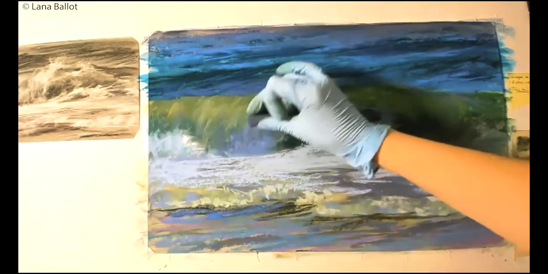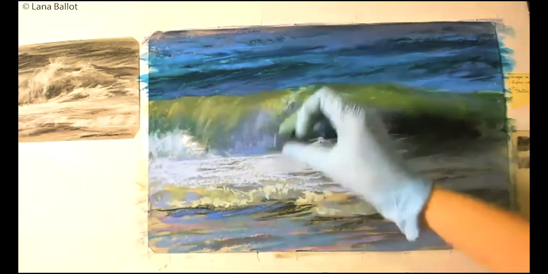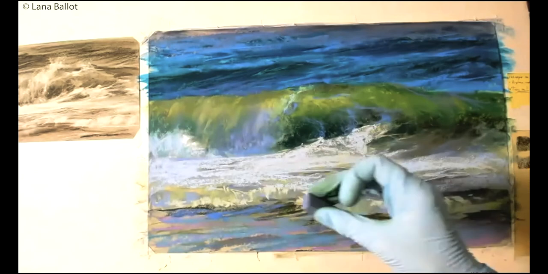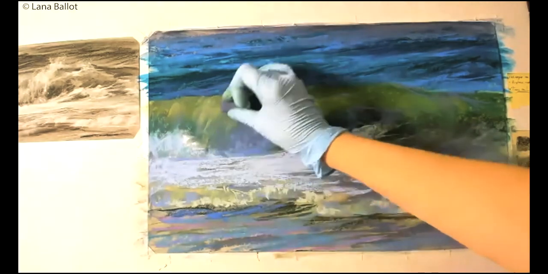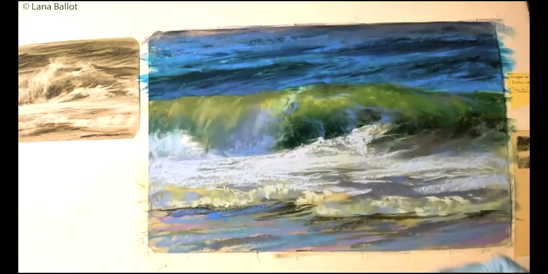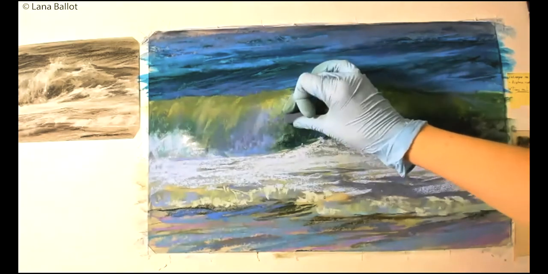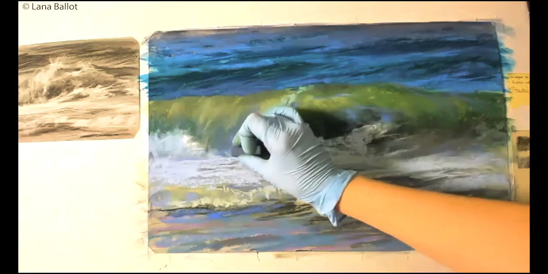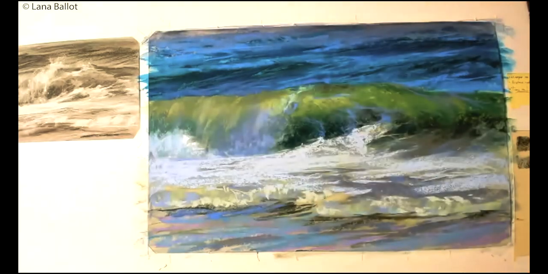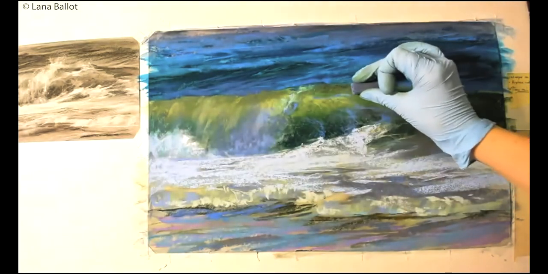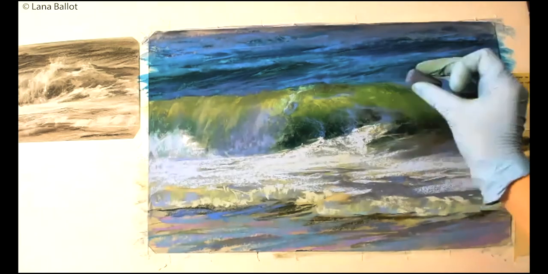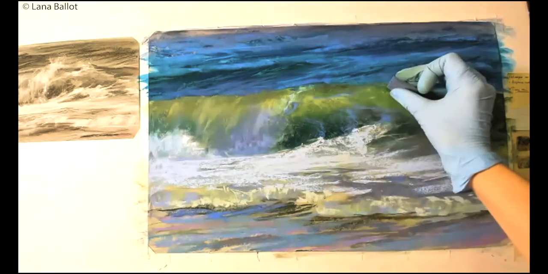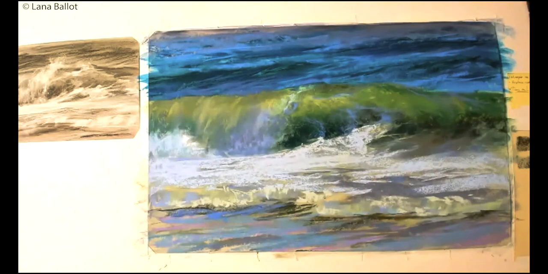So it's also darker here behind this lighter foam, so it's a good time to take care of this. And it has some of this darker, and maybe some of the dark color, darker gray. It's actually purplish gray.